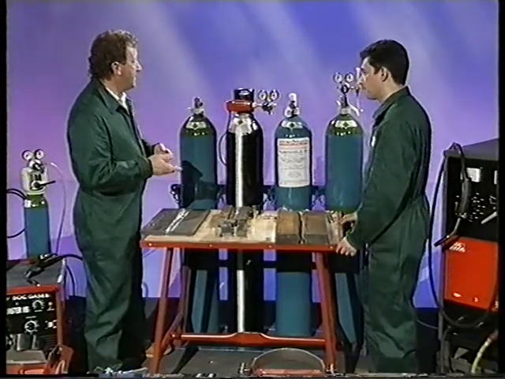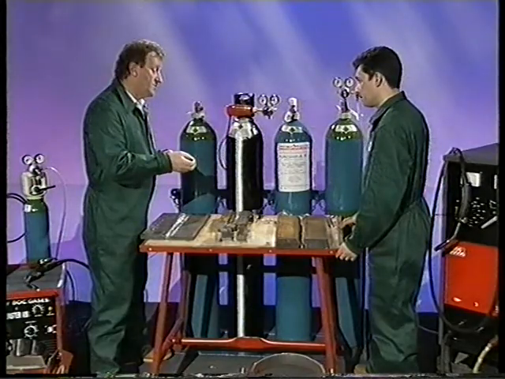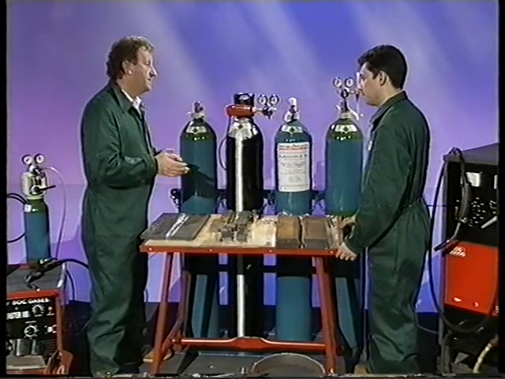Things have moved on. Some people are using two-component mixtures, which are argon plus carbon dioxide, but for solid wire work, we would recommend a three-component mixture, which is argon plus carbon dioxide plus oxygen. Again, the level of carbon dioxide in the three-component mixture is dependent on the thickness of material. For the thinner section work, the carbon dioxide level is lower. For thicker section work, to aid diffusion, we use a higher CO2 content.